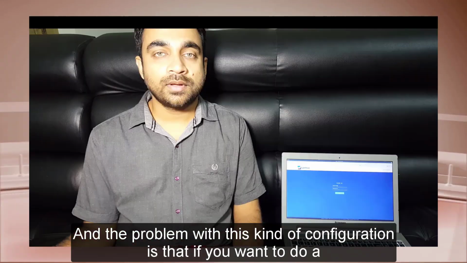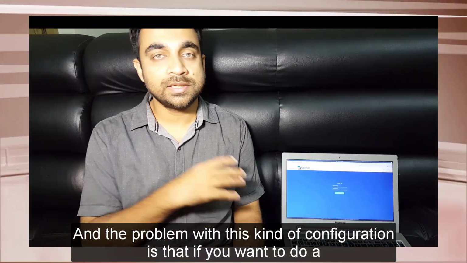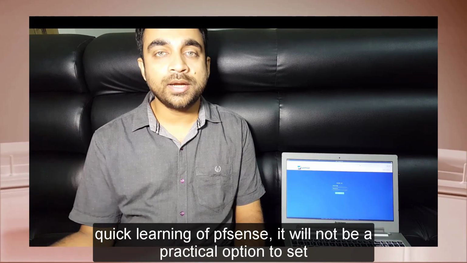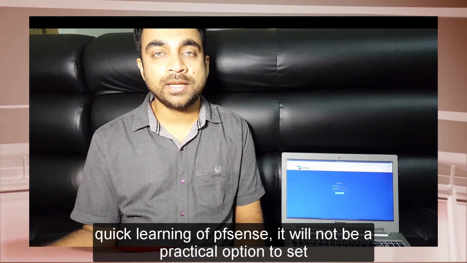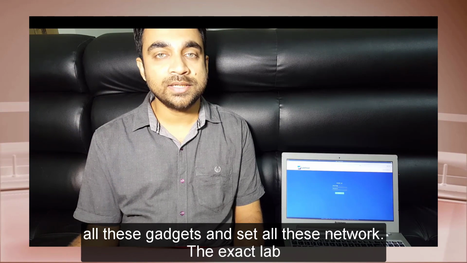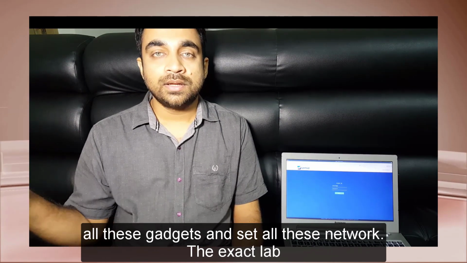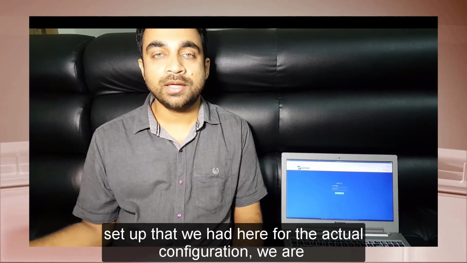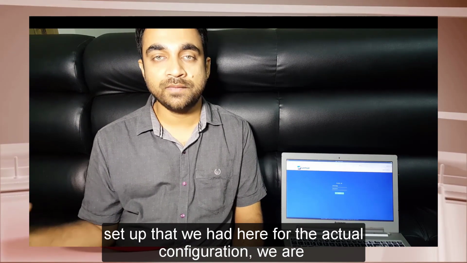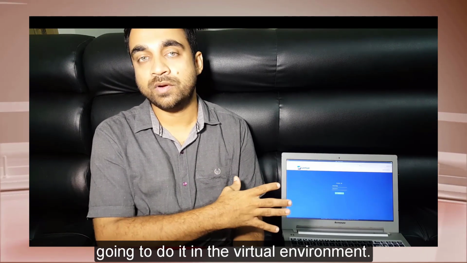And the problem with this kind of configuration is that if you want to do a quick learning of pfSense, it will not be a practical option to set up all these gadgets and all this network. The exact lab setup that we had here for the actual configuration, we are going to do in the virtual environment.